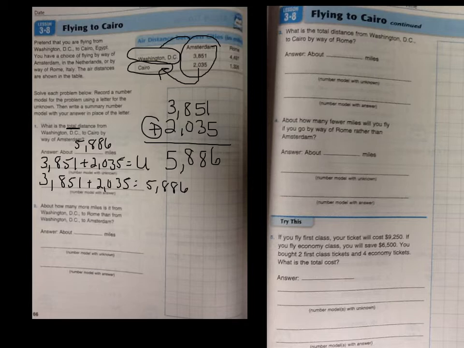Who can read number 2 for us? Now this one gets a little tricky. It says, how many more miles? So that means we're going to be doing some subtraction. We're going from Washington, D.C. to Rome. And we're comparing that distance to going from Washington, D.C. to Amsterdam. How many miles is it from Washington, D.C. to Rome?